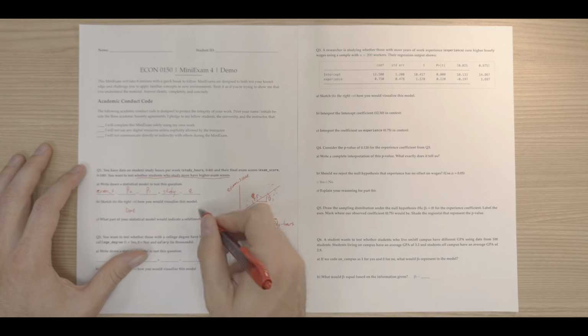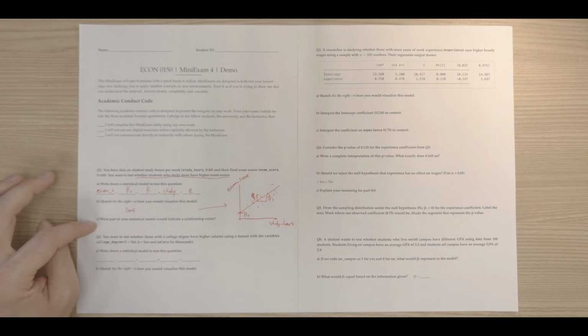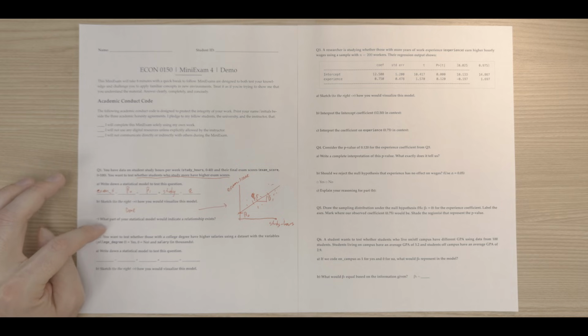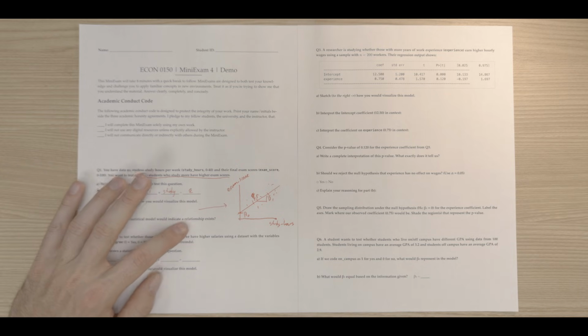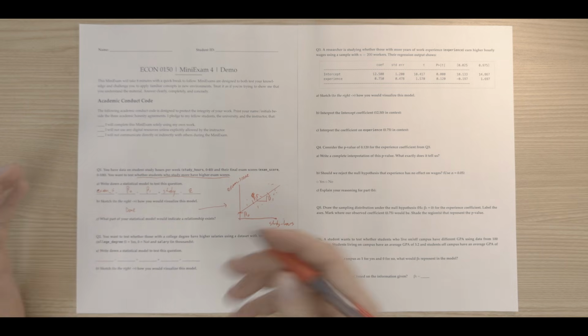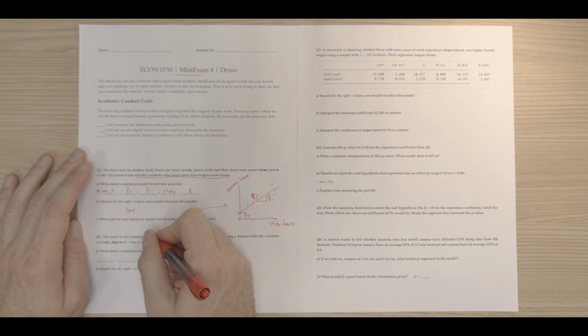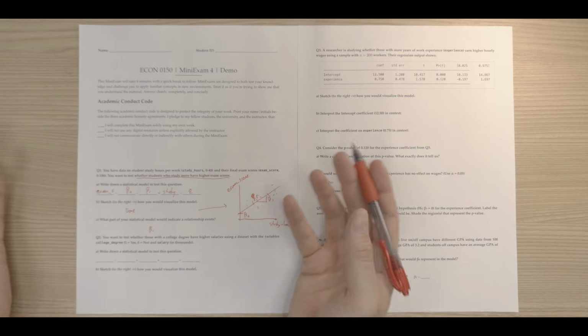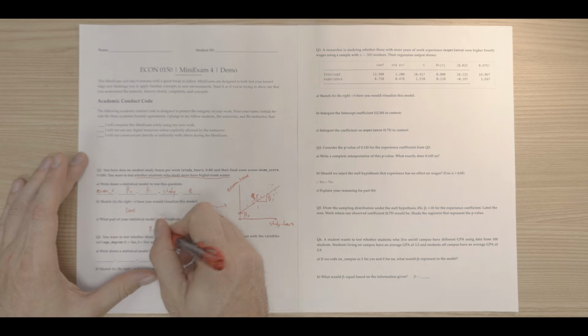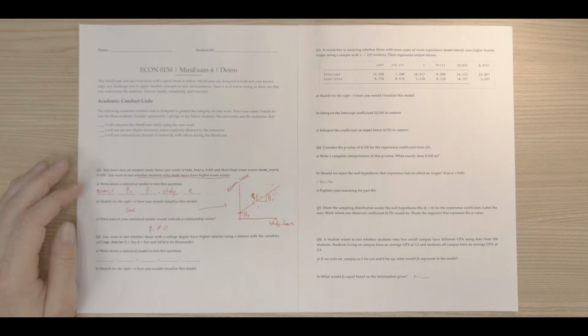So that's done. And then for C, what part of your statistical model would indicate a positive relationship exists? Well, in this case, it would either be that beta 1 is positive or beta 1 is negative. So in this case, I'm just going to say beta 1 is not equal to 0.